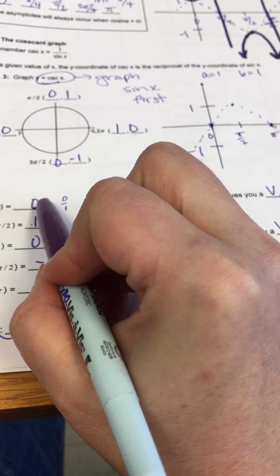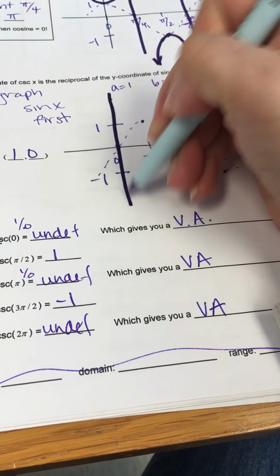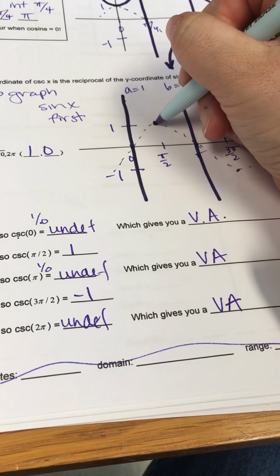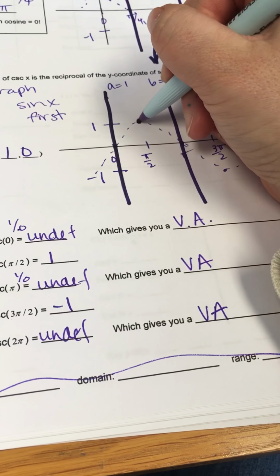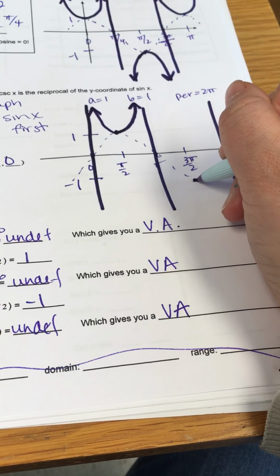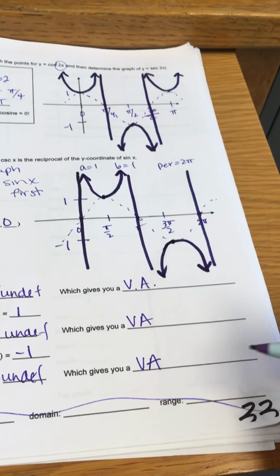Anytime we have the 0 on the sine curve, the cosecant is undefined. So you start making asymptotes through the zeros. Okay, and so anytime it's 1 here for the sine, it's 1 for the cosecant, so it goes reverse direction. It's a reciprocal. And same thing here, negative 1 goes the other way. All right, that's where we stop the notes.